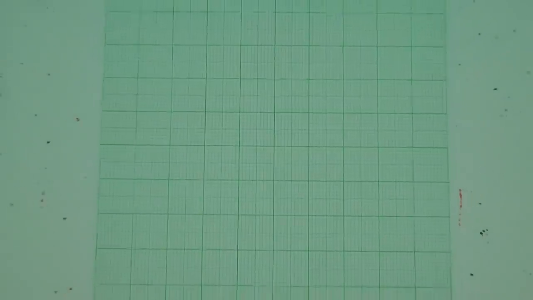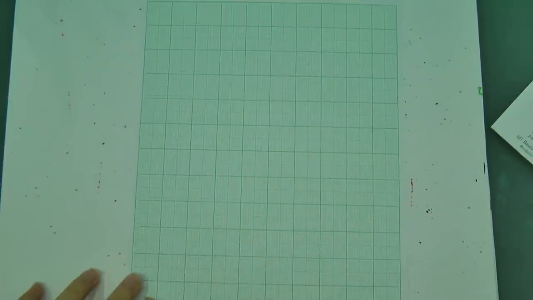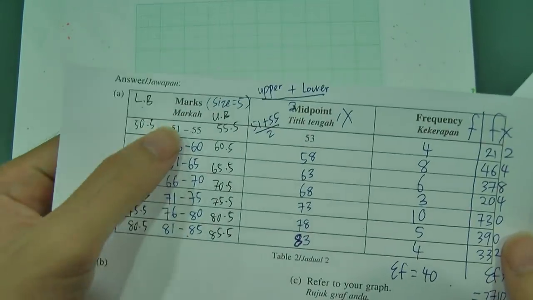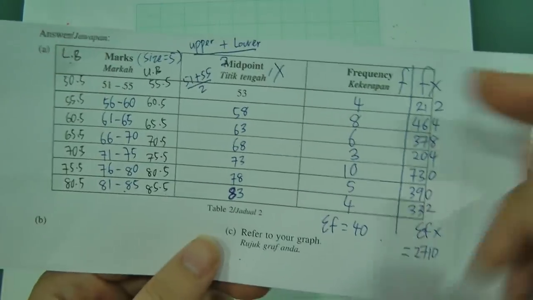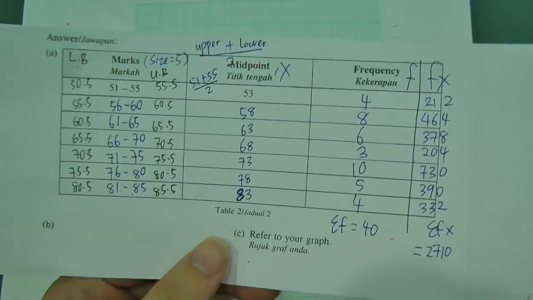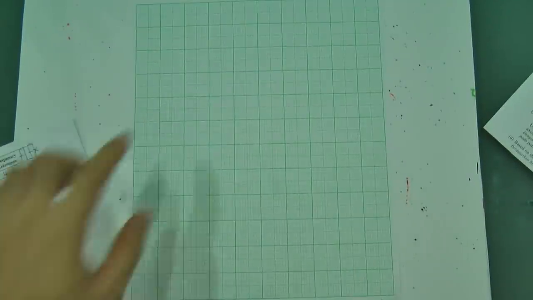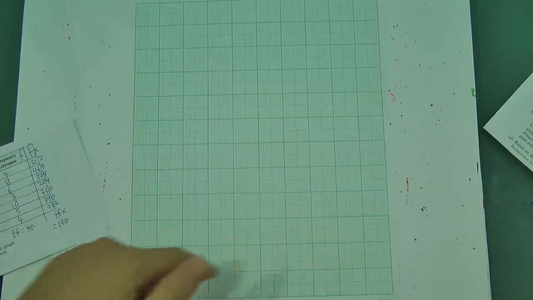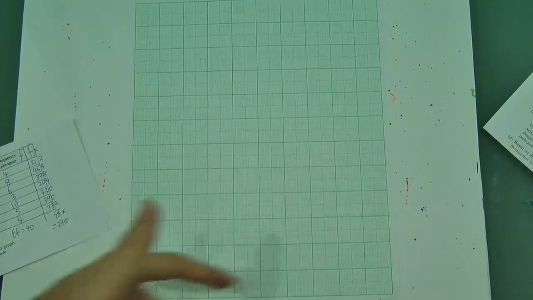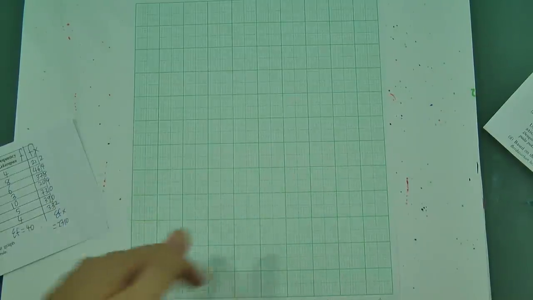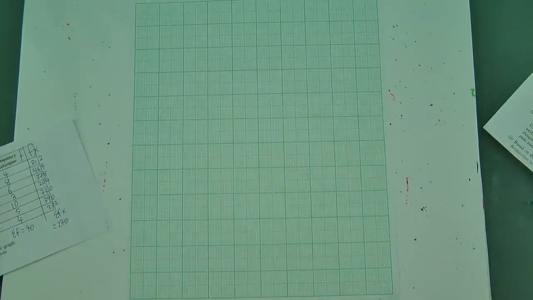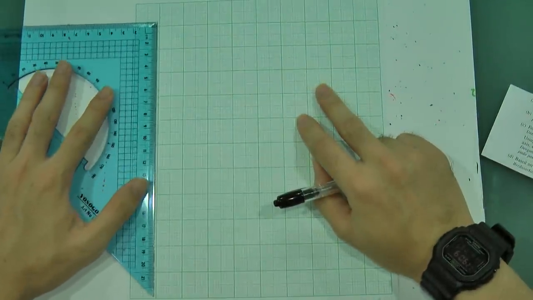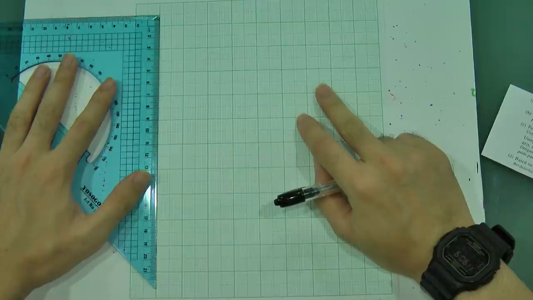Let me zoom out a bit. From my table over here, I do not have a negative value for my frequency. For a histogram, the horizontal x-axis is the lower boundary and upper boundary, and the y-axis will be the frequency. So I'm going to draw it very fast. I just roughly sketch it and then I'm going to draw.